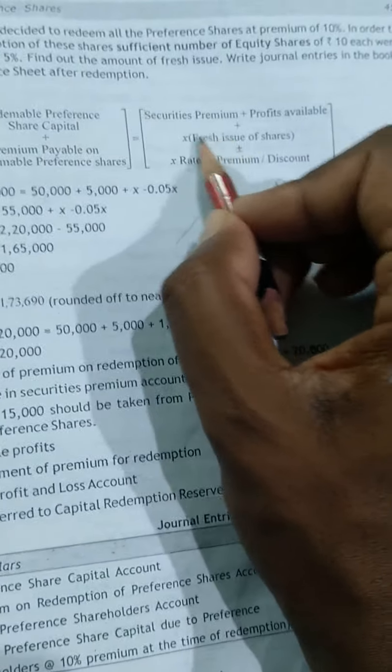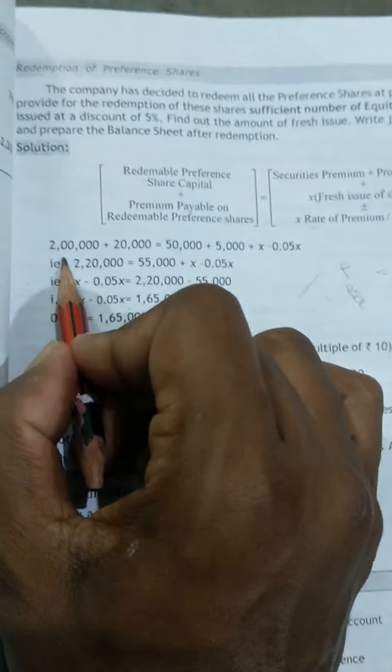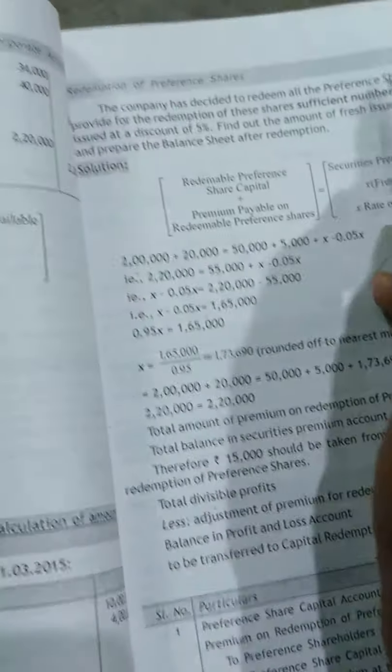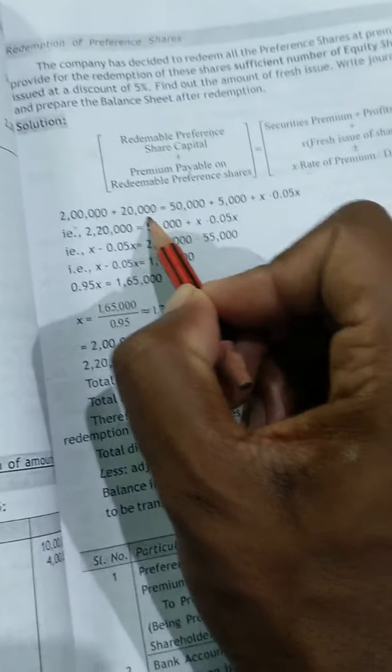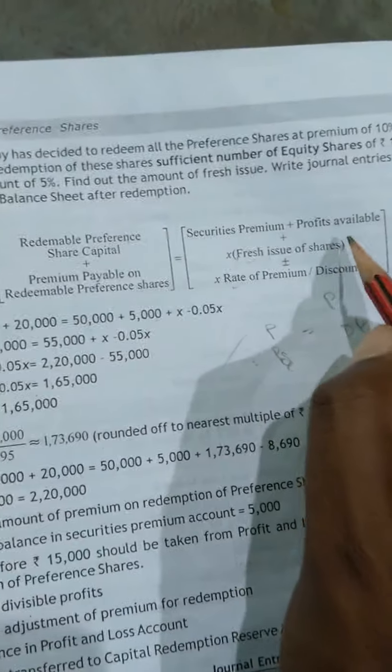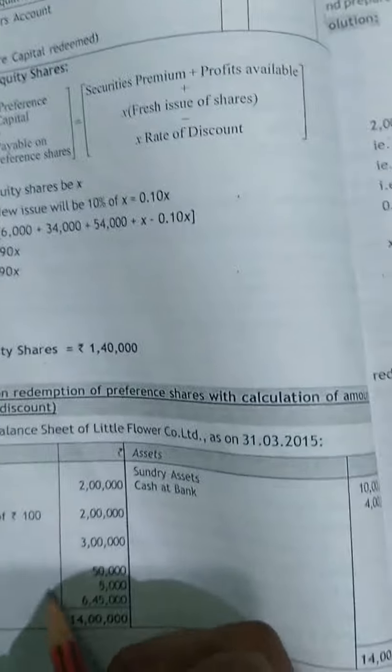We don't know the fresh issue of shares, so you need to assume it as X. Now here, redeemable preference share capital, in your question you can check, is 2 lakh of redeemable preference shares. Plus premium of 10%, so 2 lakh into 10% you will get 20,000, the premium. Then the securities premium of 5,000 is taken here; they have taken the reverse order, it's okay. Next, profits available 50,000, which is there in your question. Next, we don't know the fresh issue of shares, so we assume it as X.